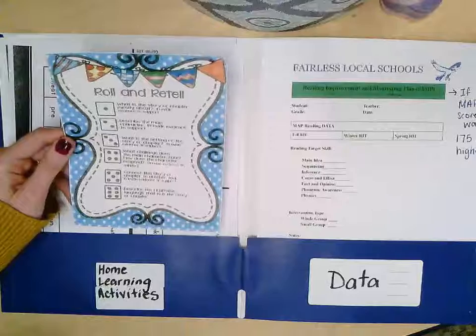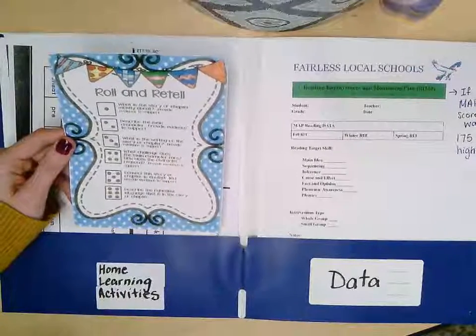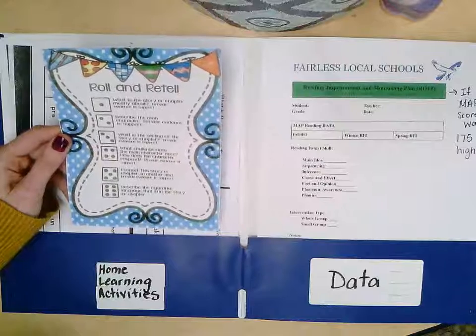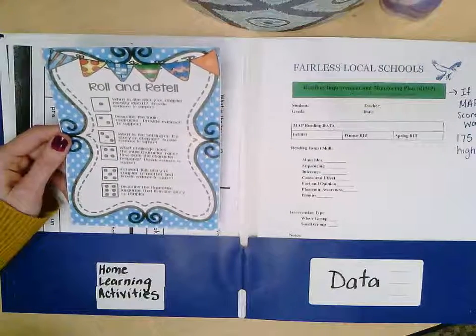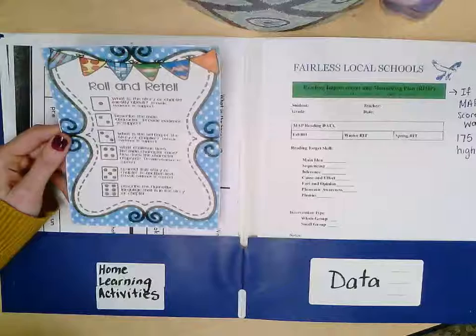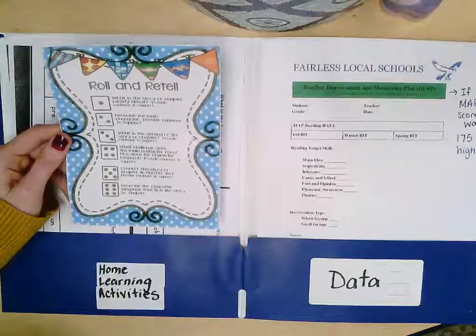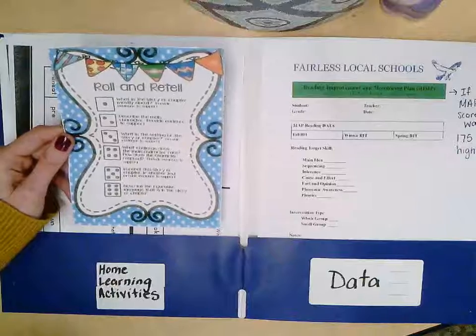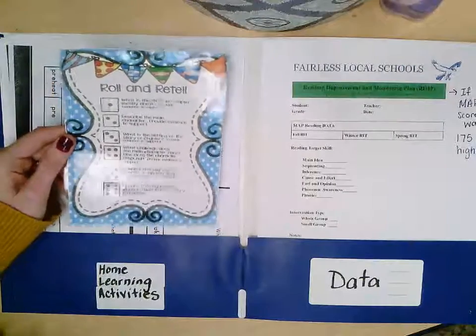For example, if they roll a number 1, the question is, what is the story or chapter mostly about? And then it says to provide evidence to support that. That's just another comprehension skill we use at school. We want them to be reading and understanding what they're reading and show evidence to support it.